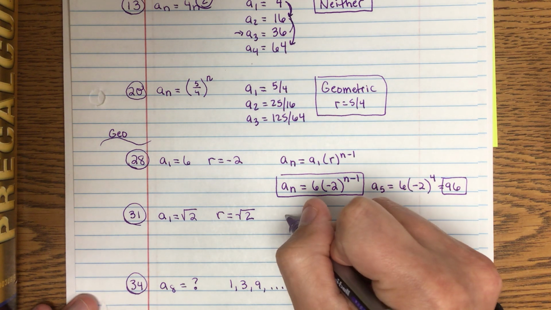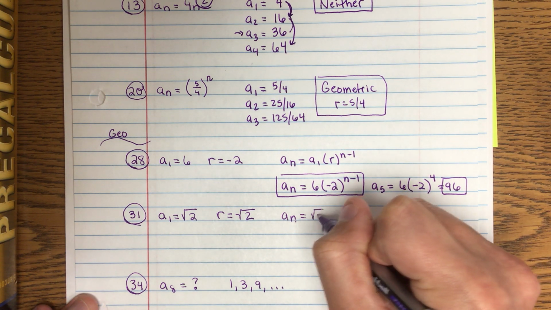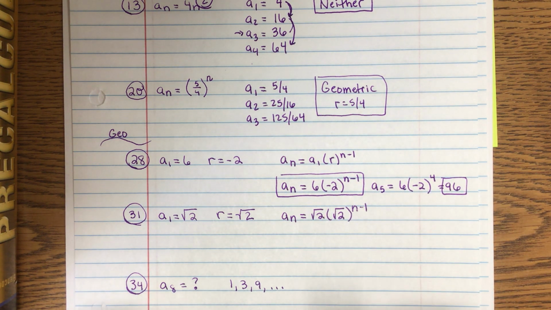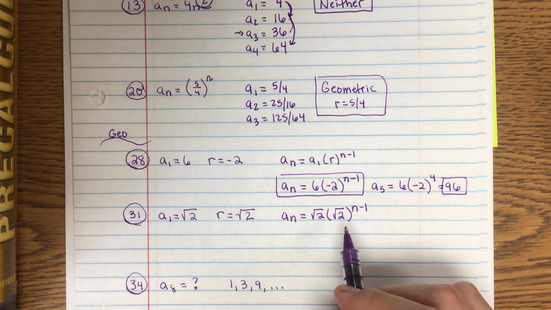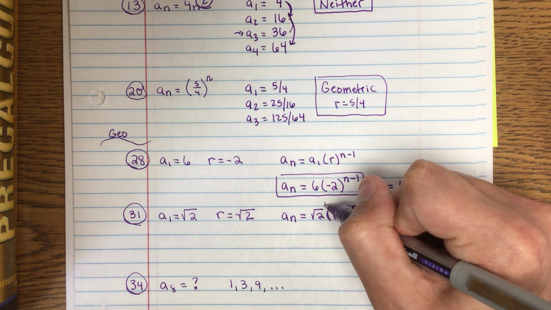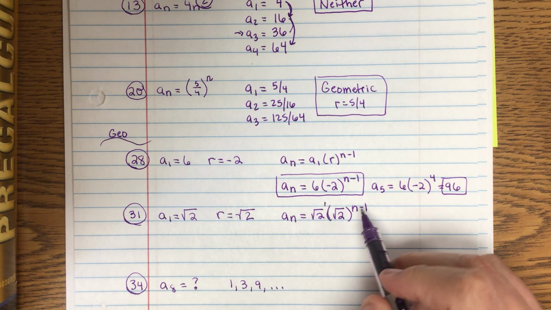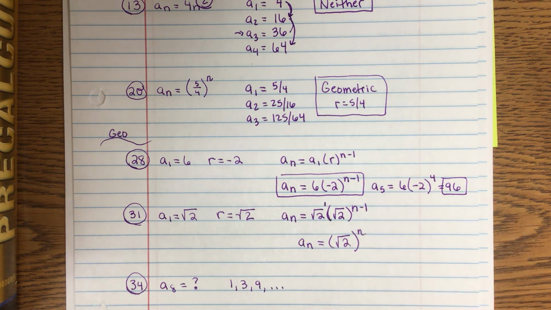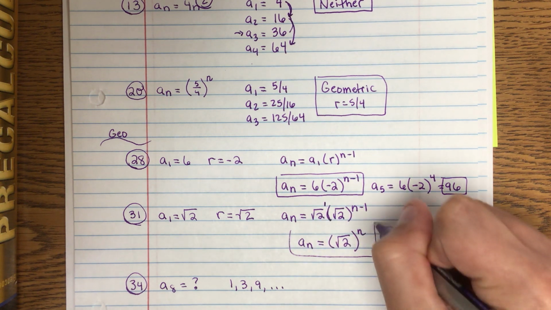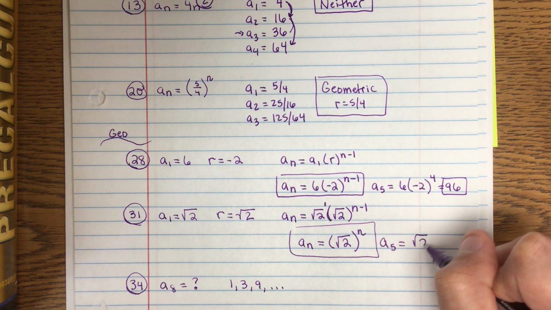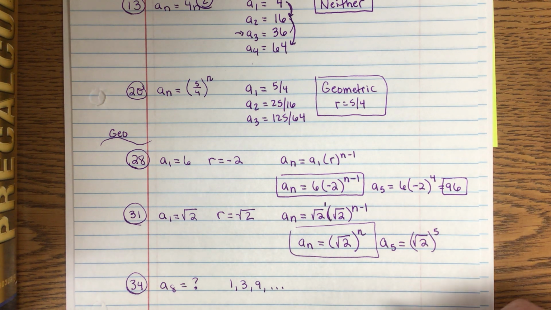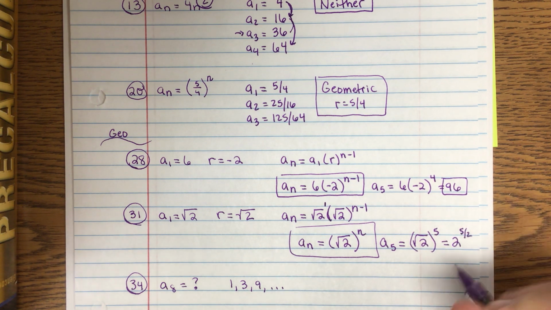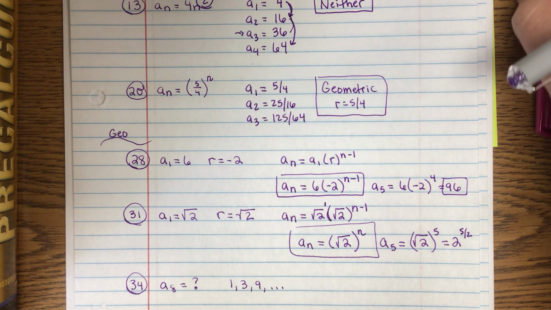Number 31, it would be a sub n is equal to √2 times √2 to the n minus 1 power. Now, we've never seen this happen before, but the first term matches the ratio. You can actually combine this to look a little bit better. If I add the exponents, 1 plus n minus 1 is just n. So this is √2 raised to the n power. So if I were to find the 5th term, it would be √2 raised to the 5th power. And that is the same thing as 2 to the 5/2 power if you wanted to write it as a fraction. A couple more here.